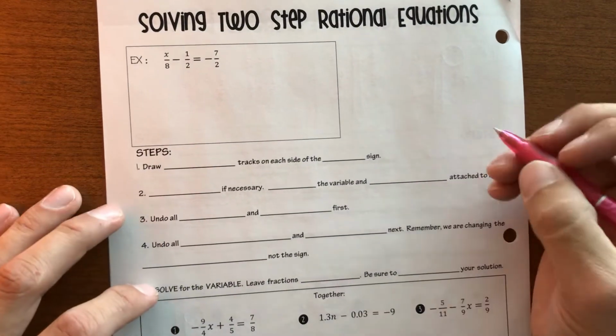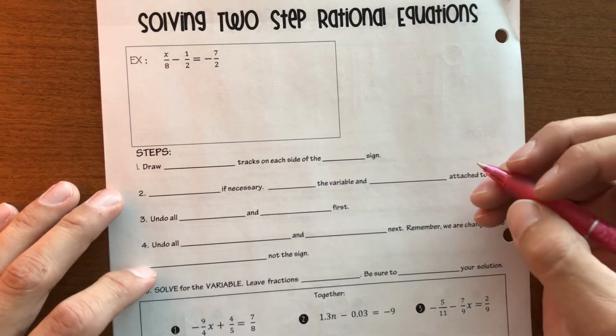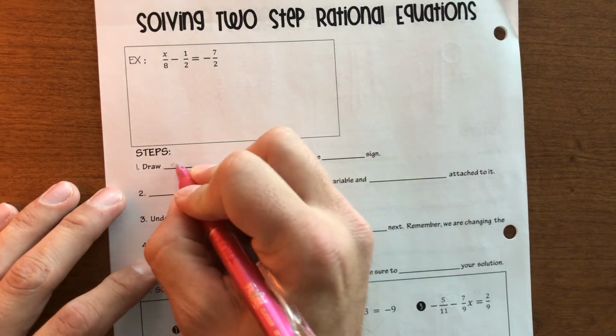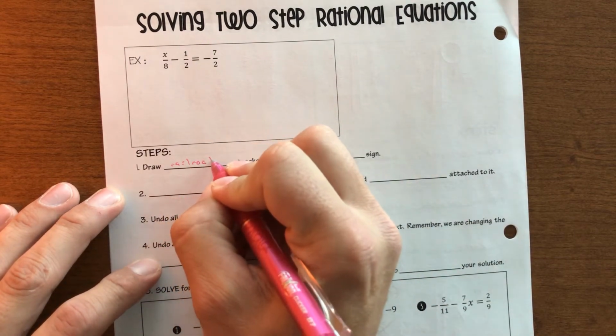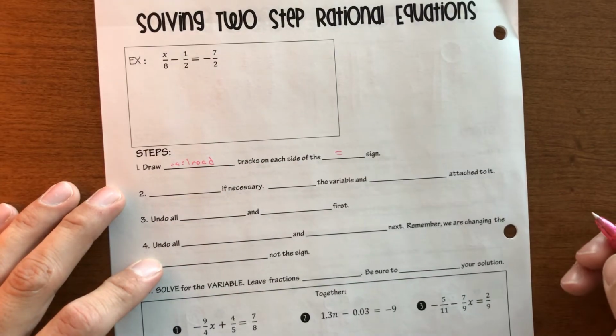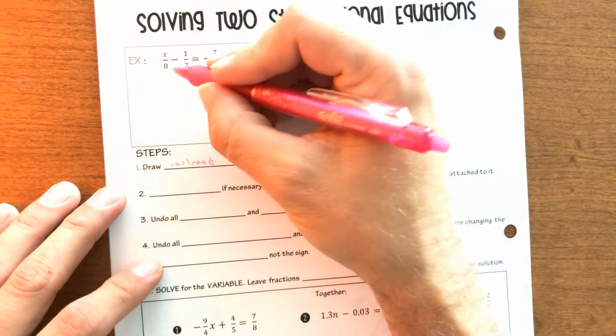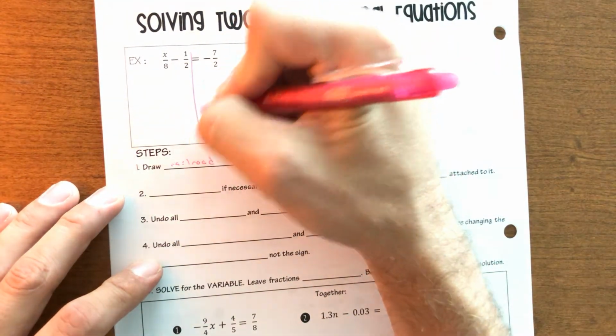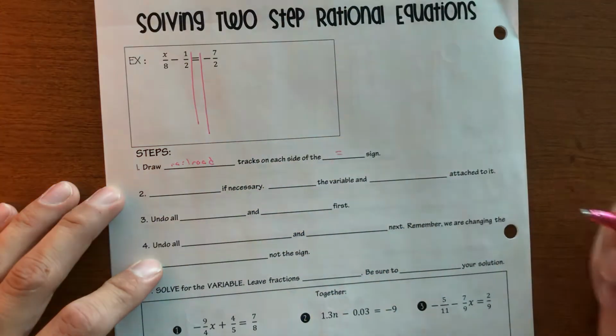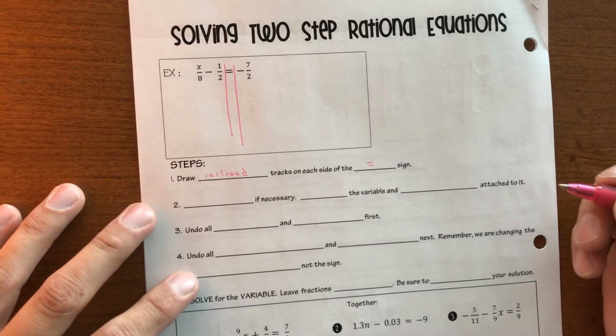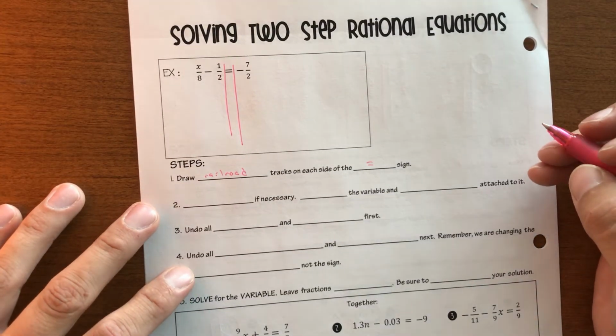All right, so step one, just like every other time, we're gonna draw our railroad tracks on each side of the equal sign. We wanna make sure we're trying to get x by itself, and we need to just make sure that we do the same thing on the left as we're doing on the right. So we're gonna put our railroad tracks there to help remind us.